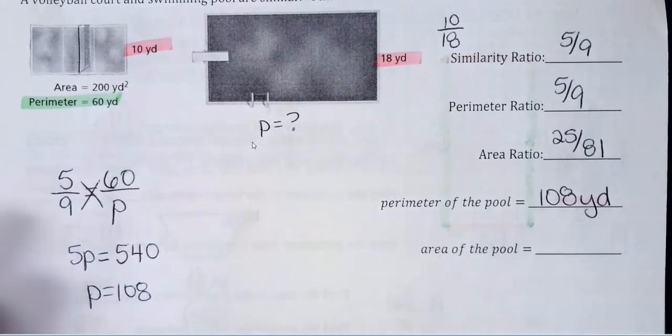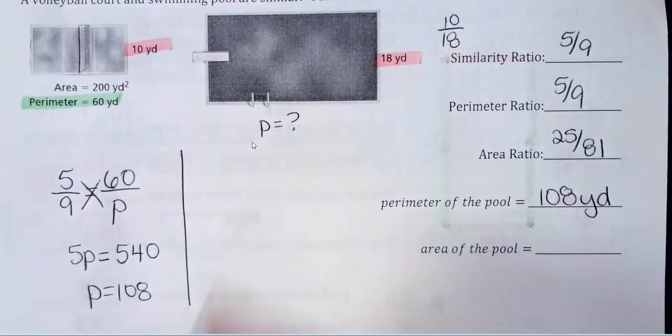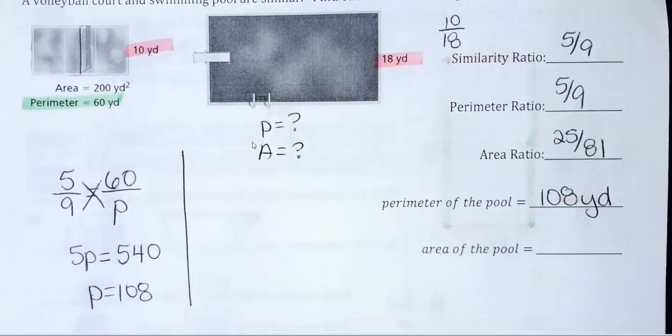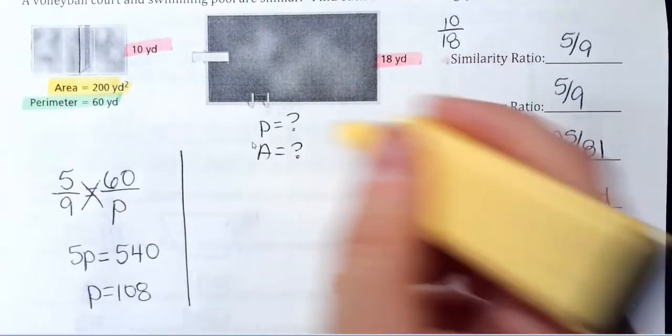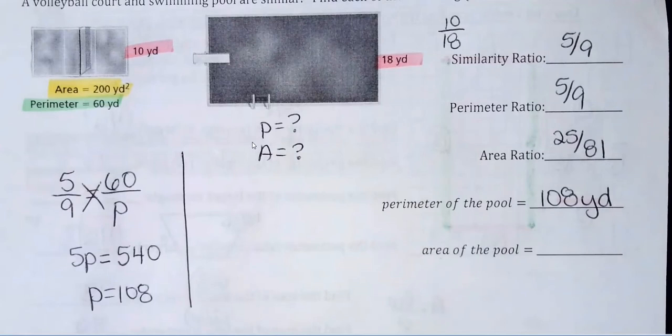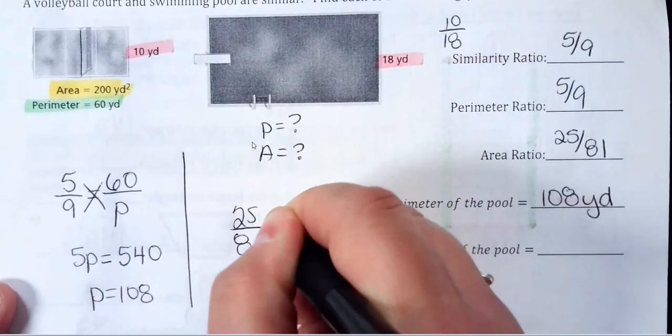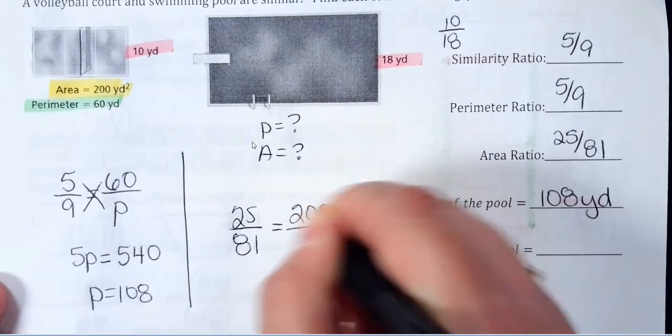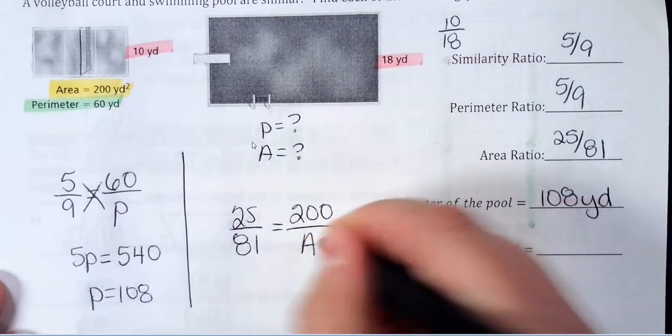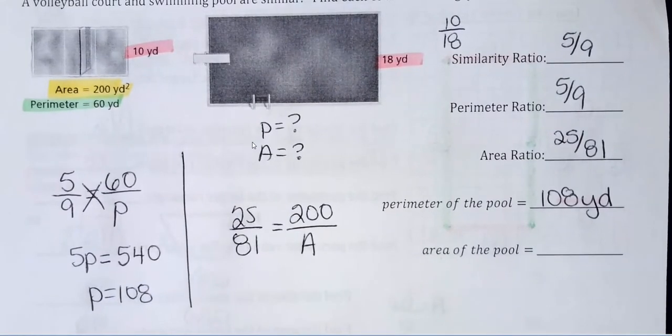Now, how would I, because I don't know the area of the pool, I do know the area of the volleyball court. How could I set up a proportion to figure out the area of the pool? Perfect, perfect. 25 over 81. So make sure, because that's the most common mistake people will make. If you're finding the area, you've got to use the area ratio. 25 over 81. I know the area of the smaller, the volleyball court, so I'm matching that up with the smaller number. Whatever variable you want to put on the bottom. I used A for area because we're finding the area of the pool.